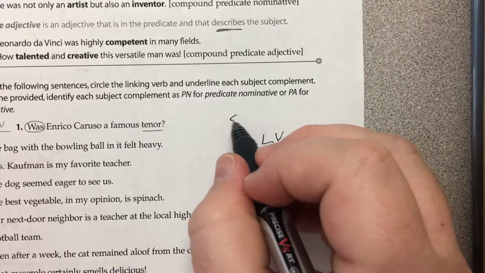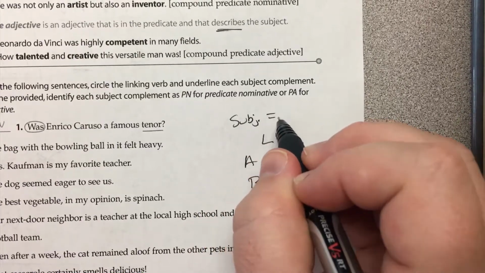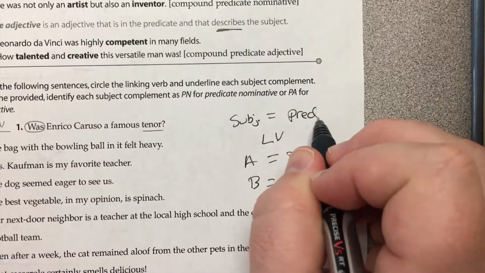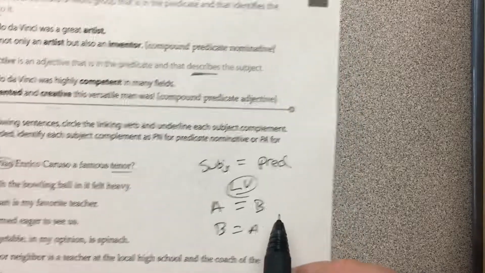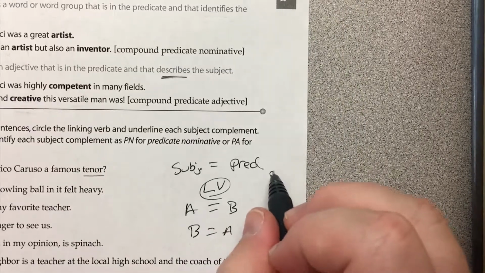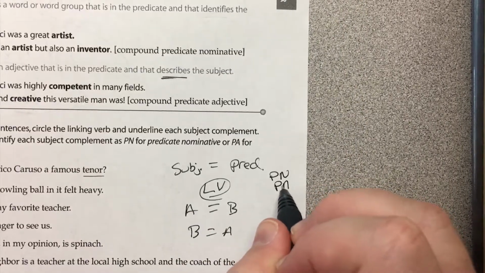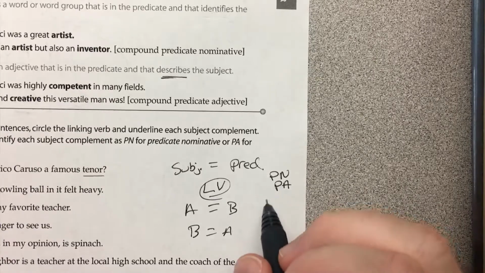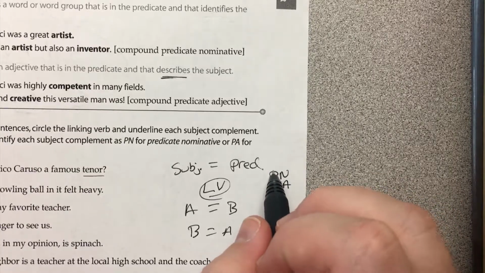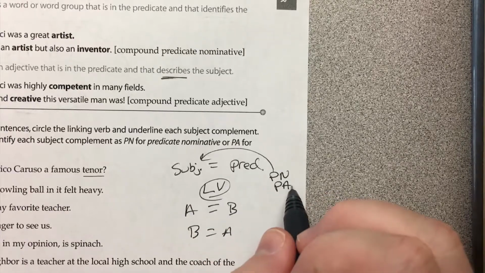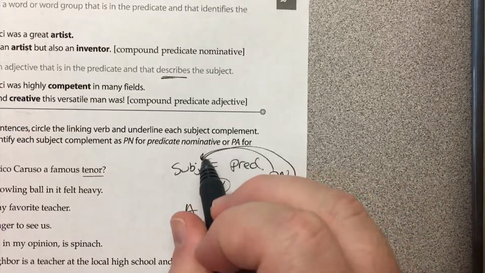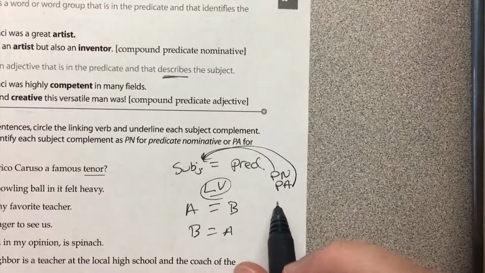Well, we could easily say that the subject equals the predicate if we have a linking verb. And the difference here is in the predicate, you either have a predicate nominative or a predicate adjective. And what they do is basically about the same. The predicate nominative will go back to the subject and just rename it, say it's the same thing. The predicate adjective will also go back to the subject, but it will just describe it.